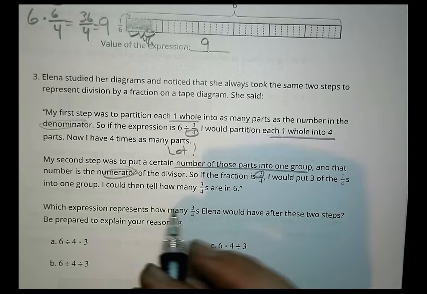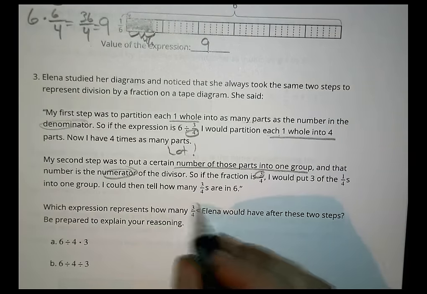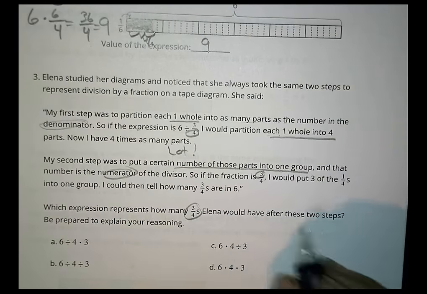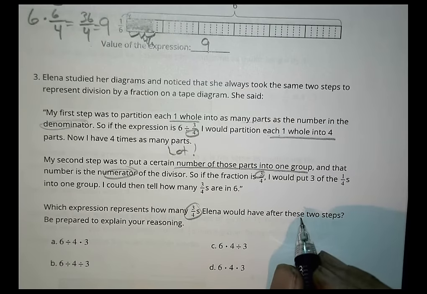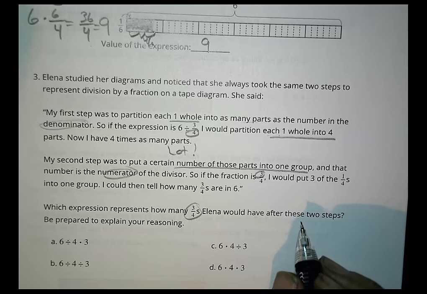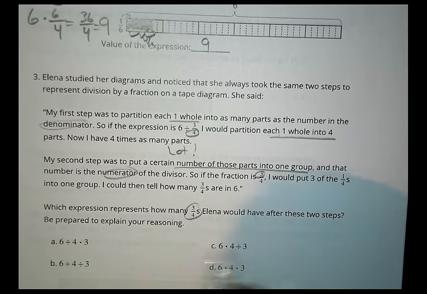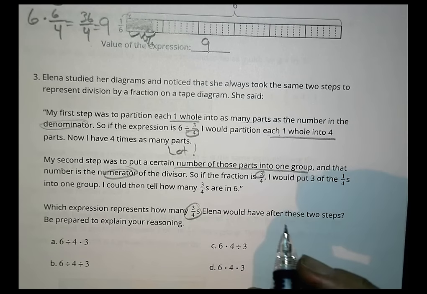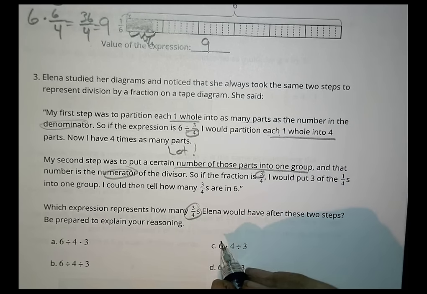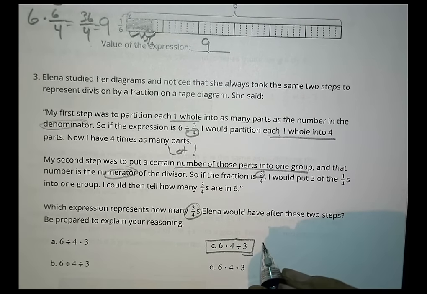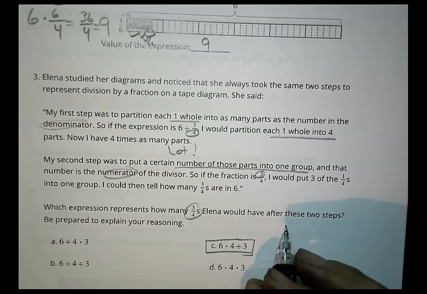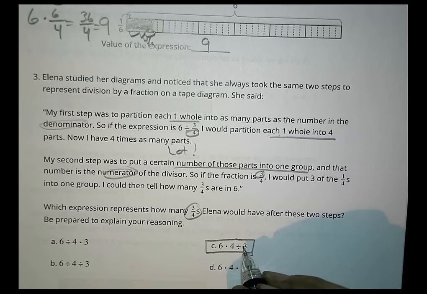Which expression represents how many 3/4 Elena would have after these two steps? Be prepared to explain your reasoning. Okay, so how many 3/4 she would have? In this case, what she's doing is really this part right there. So what's happening here is we're looking for how many groups of 3/4 are in everything.